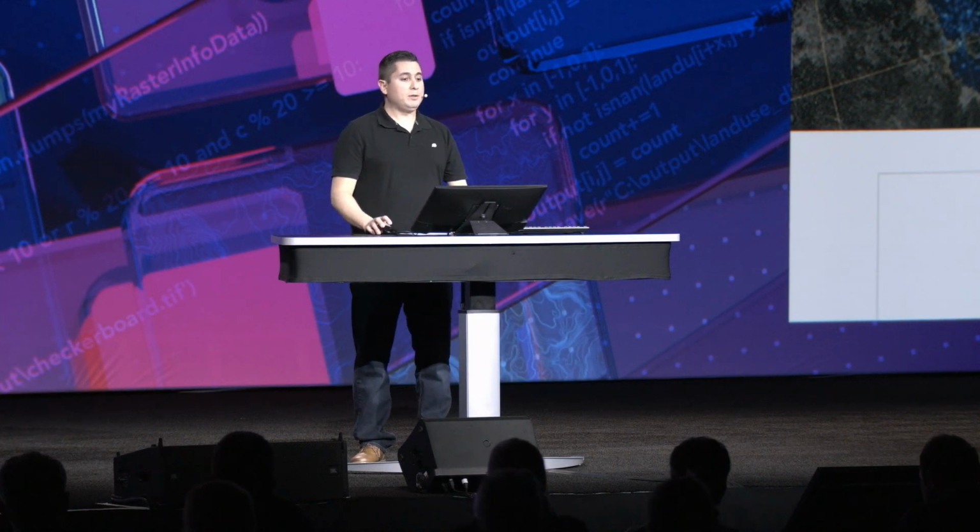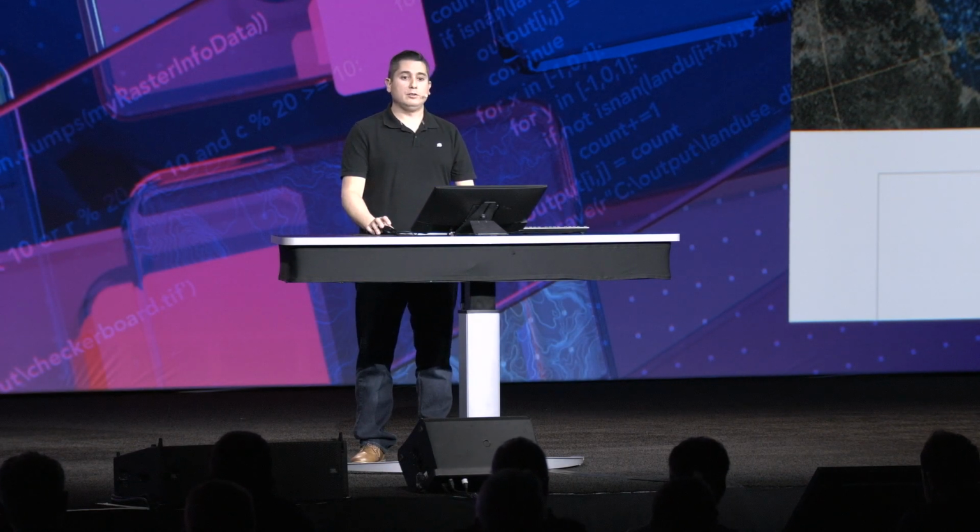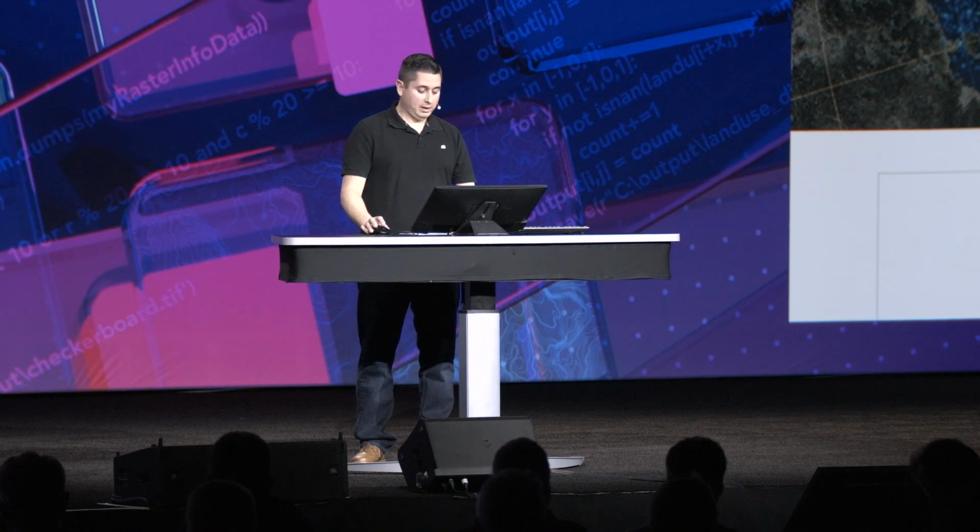The ArcGIS API for JavaScript provides ready-to-use widgets to help you build great apps with less code. I'd like to show you how to build an impactful app using just a few of these.